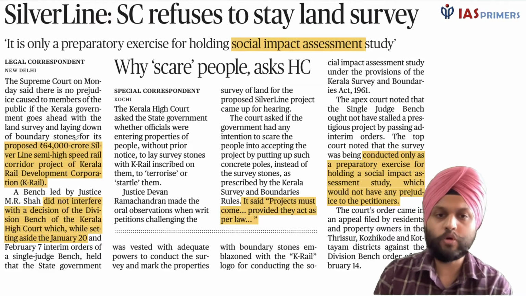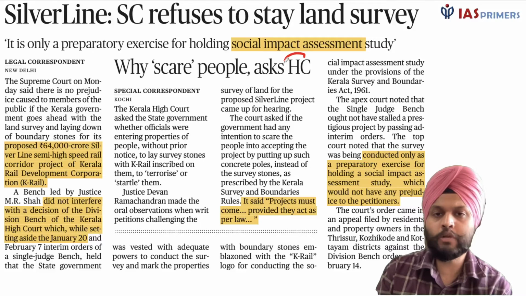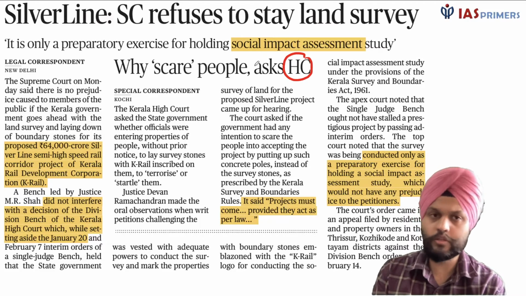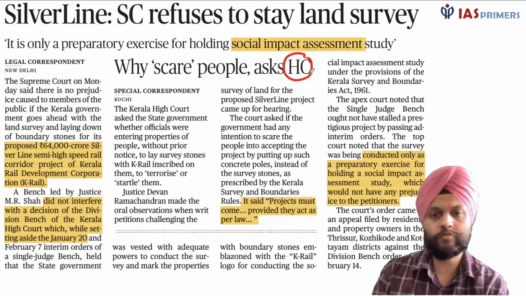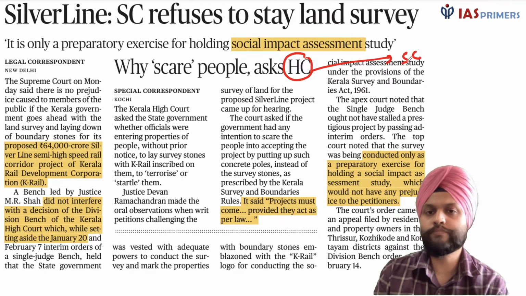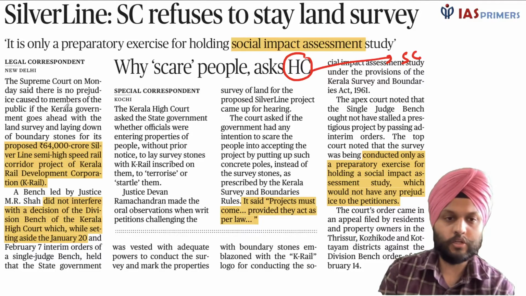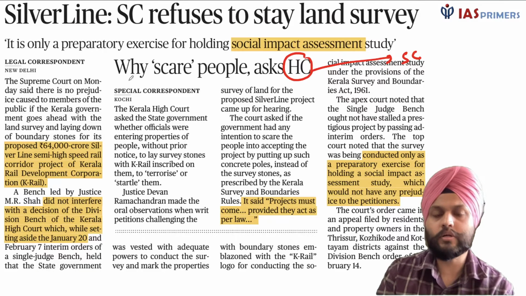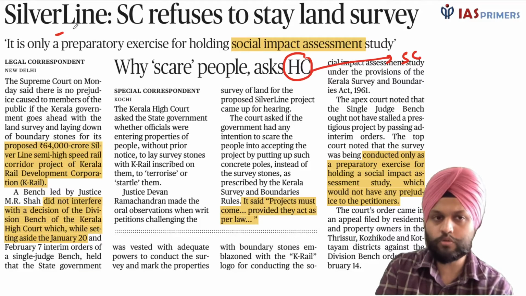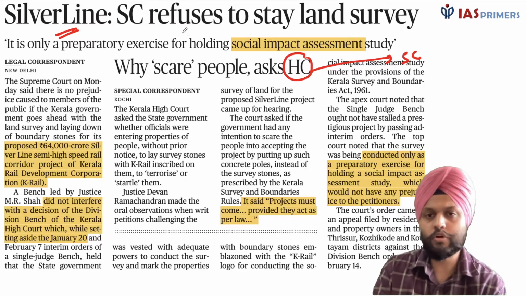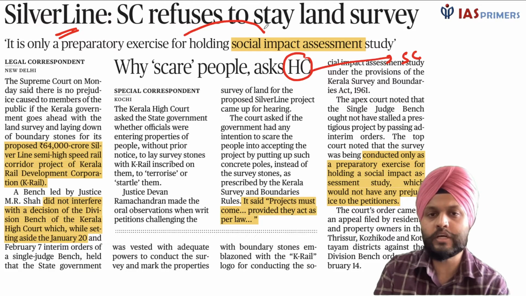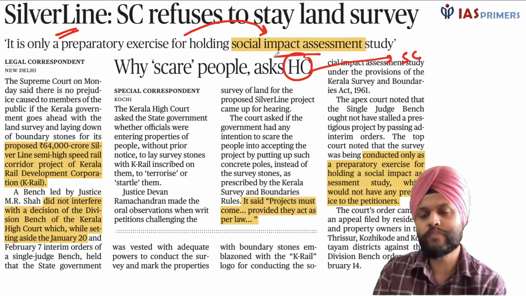So there is a lot of protest going on, and an appeal was made at the High Court against this project. The High Court ruled in favor of the project, so they went to the Supreme Court. Now the Kerala government wants to introduce the Silverline, and they have said, okay, fine, we are not implementing the project as yet, but we are having a social impact assessment study.